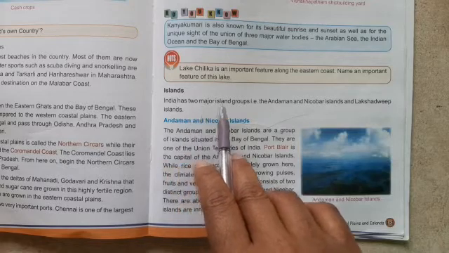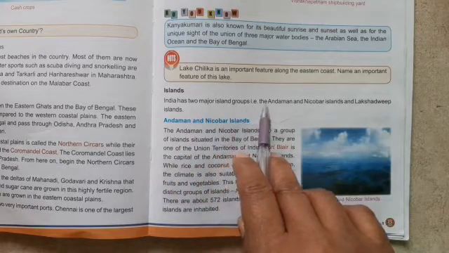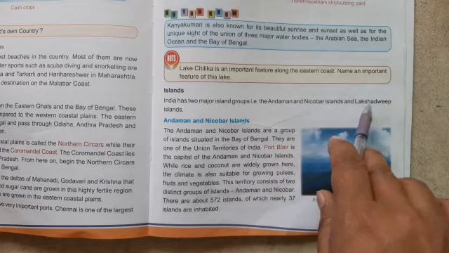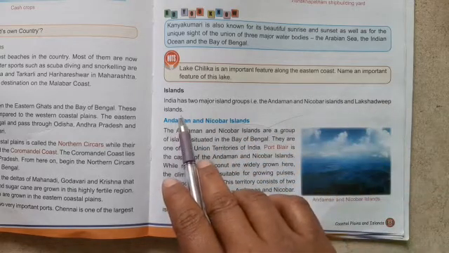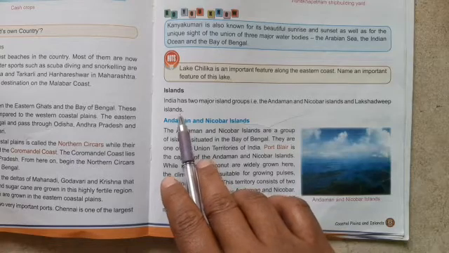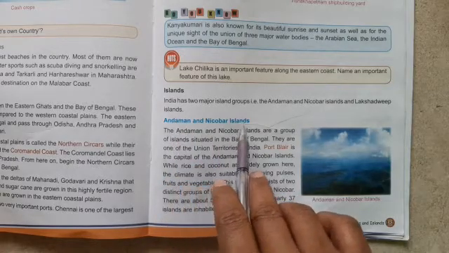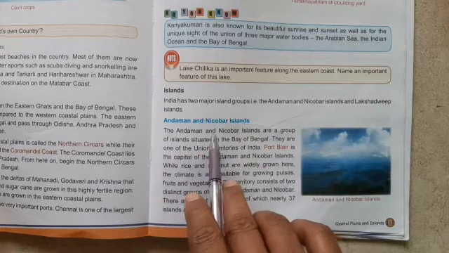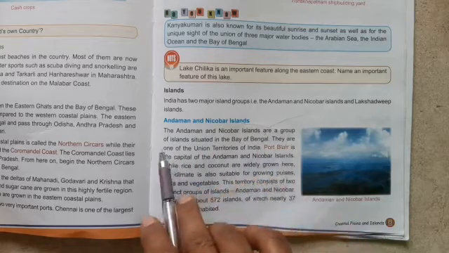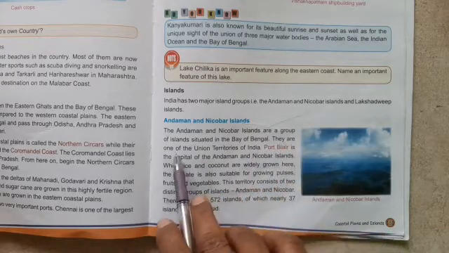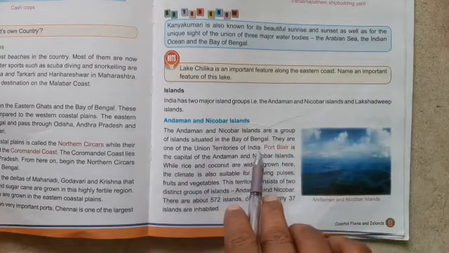India has two major island groups, that is Andaman and Nicobar Islands and Lakshadweep Islands. Andaman and Nicobar Islands are a group of islands situated in the Bay of Bengal. They are one of the Union Territories of India.